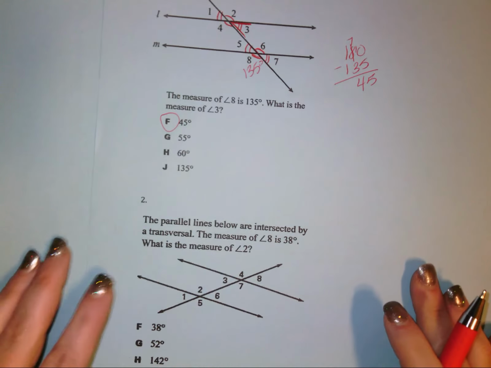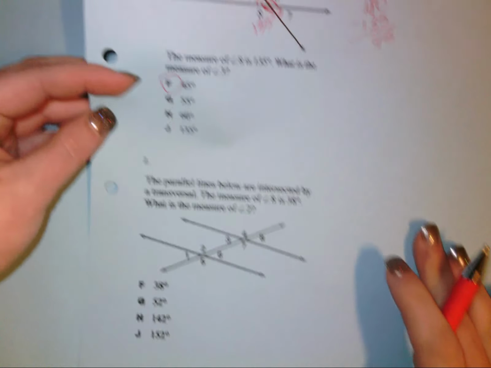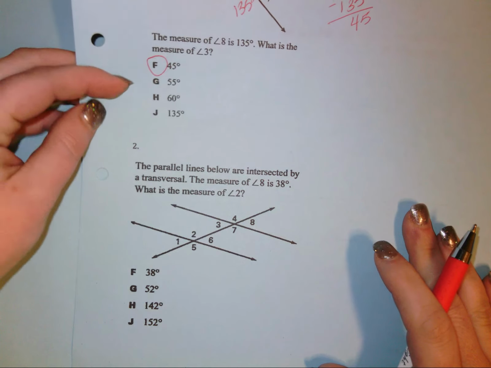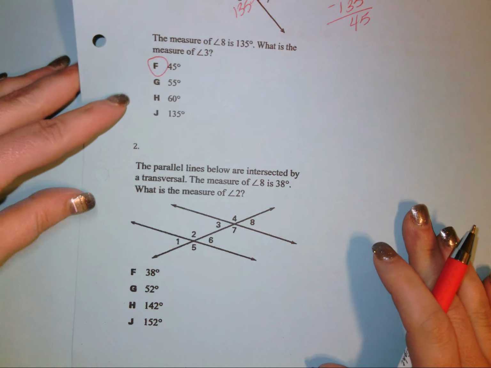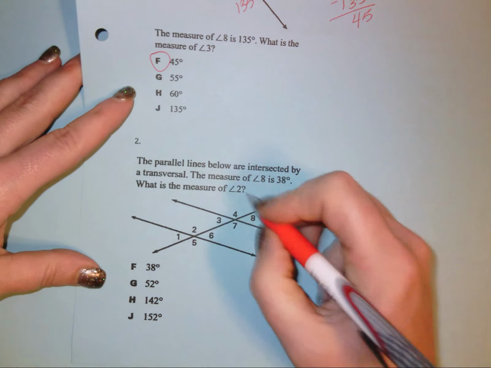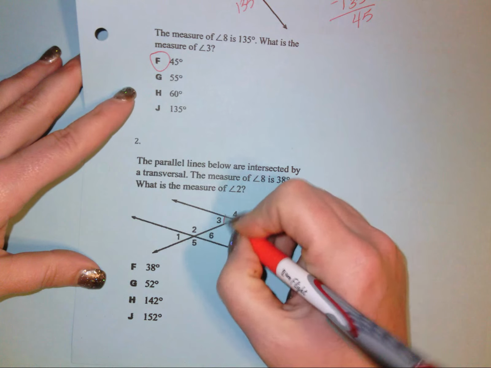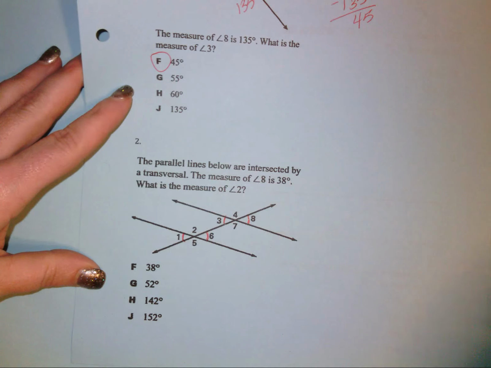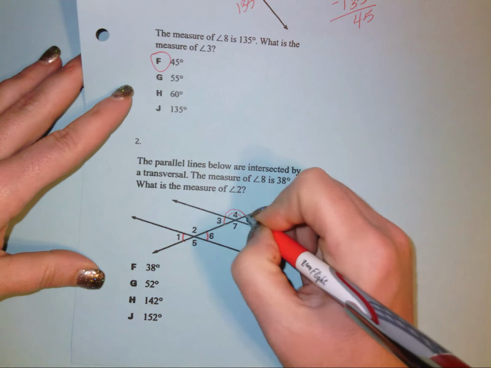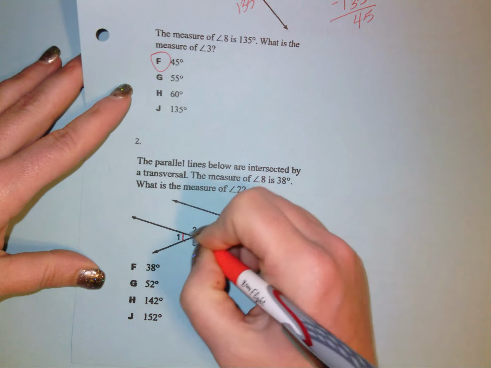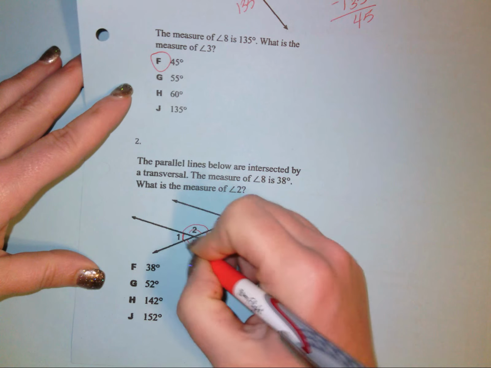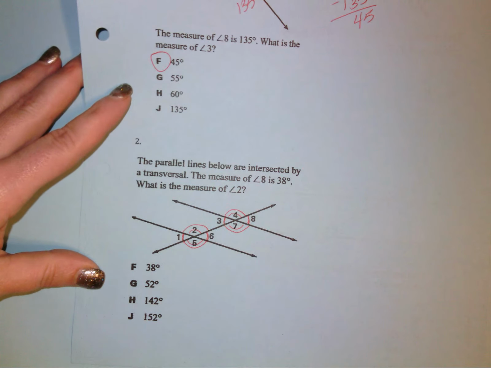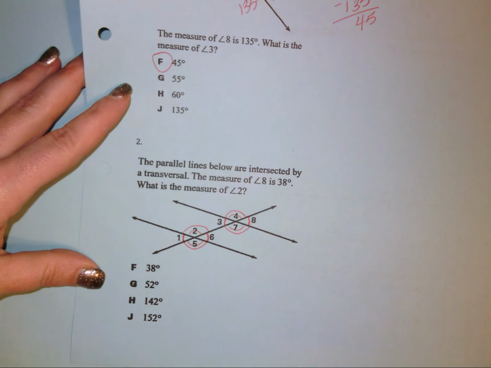Okay, we have to use the same principles here. It says, the parallel lines below are intersected by a transversal. The measure of angle 8 is 38 degrees. What is the measure of angle 2? So, once again, let's line up all the ones that match. 8, 3, 6, and 1 are all equivalent. So that means that 4, 7, 2, and 5 are going to be equal based on our vocabulary and what you've learned in your previous sections.